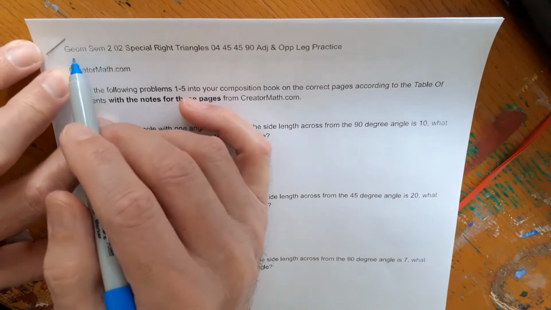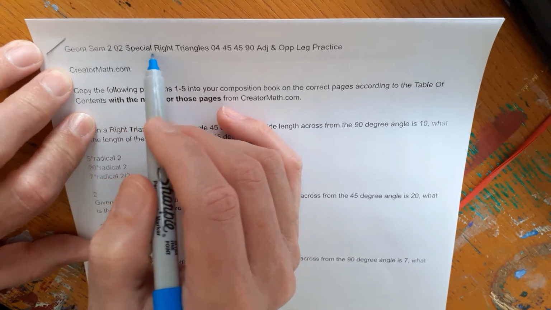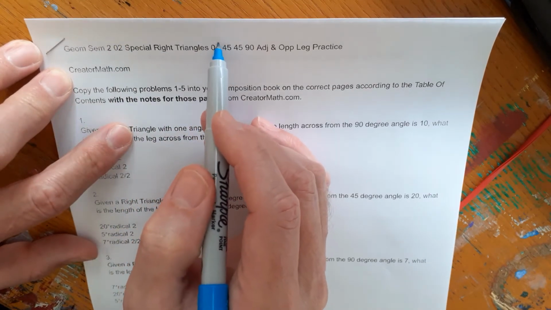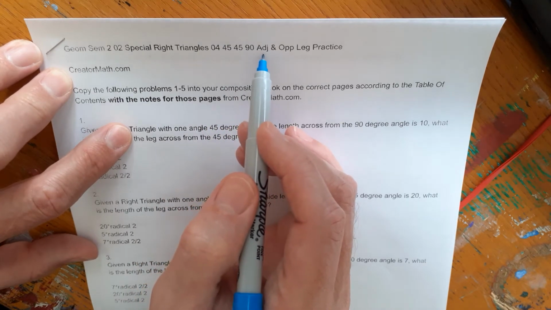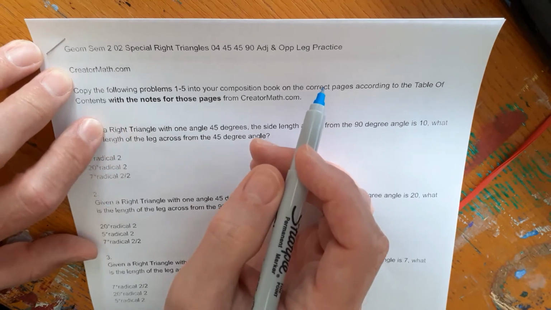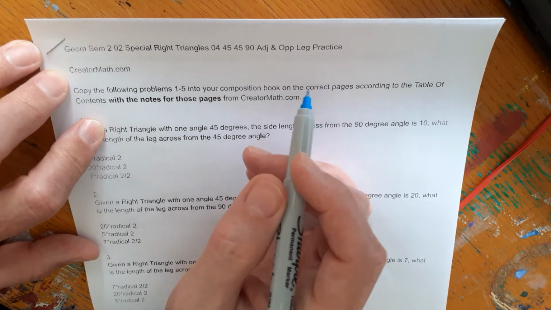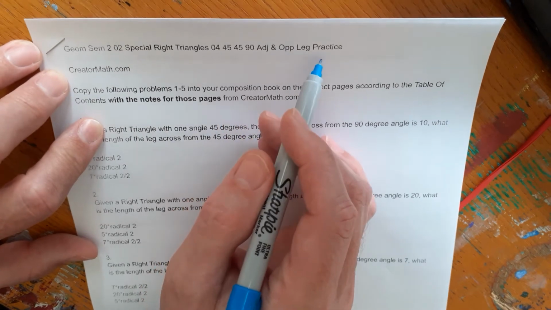So this is Geometry Semester 2, and it's the second unit, Special Right Triangles, and it's the fourth lesson, 45, 45, 90. The title of the lesson is Adj and Op Leg Practice. It's a little bit cryptic, it's abbreviated, right? Adj stands for adjacent and Op stands for opposite. So adjacent and opposite leg practice.